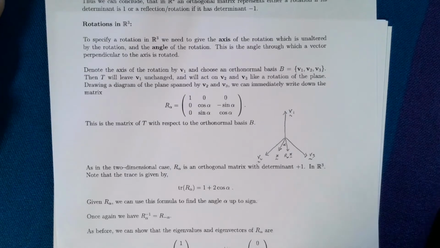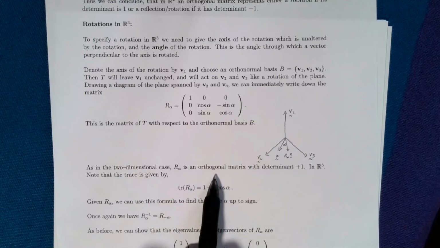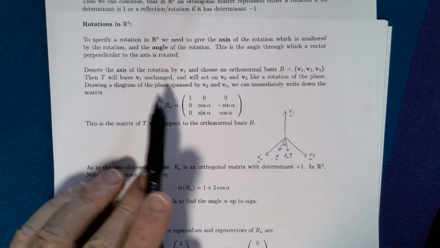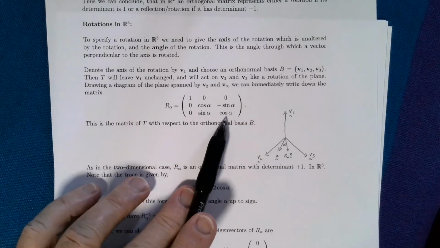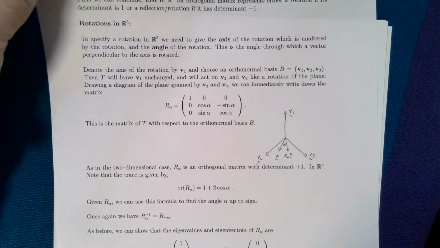Now, as in the 2-dimensional case, this R alpha is an orthogonal matrix. You can check that easily, and you can check its determinant is clearly 1. And the trace of this matrix is a little bit different from before. We now have 1 plus 2 cos alpha for the trace of the matrix. So, with respect to this basis, given R alpha, we can use this to find the angle alpha up to sign. We'll talk about the sign a little bit later.